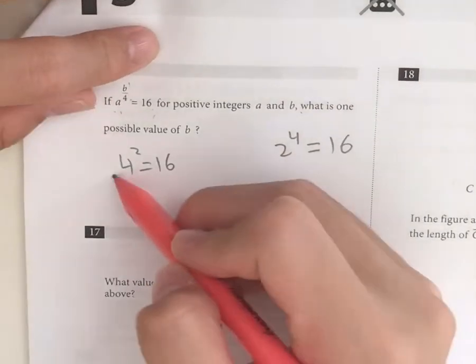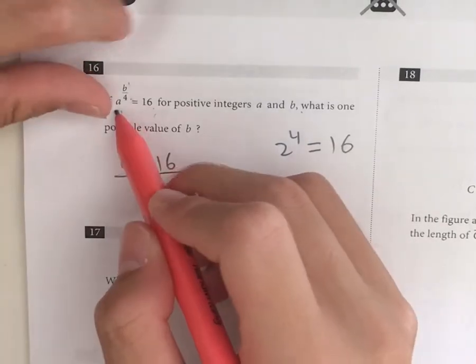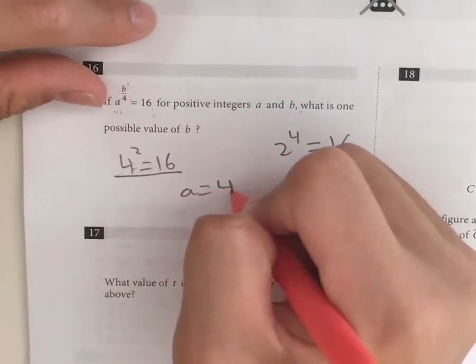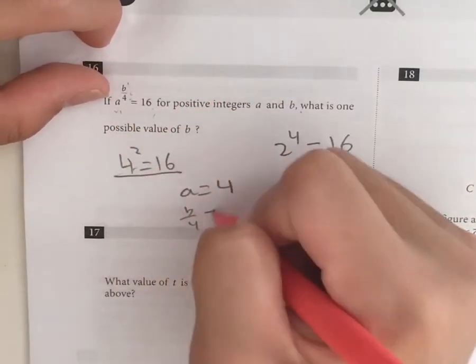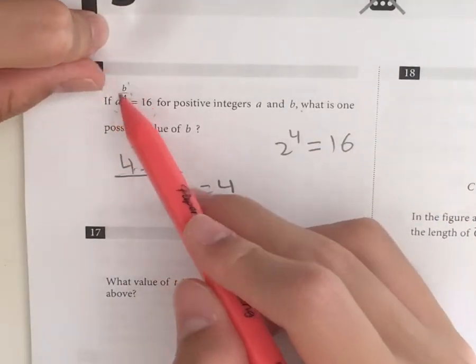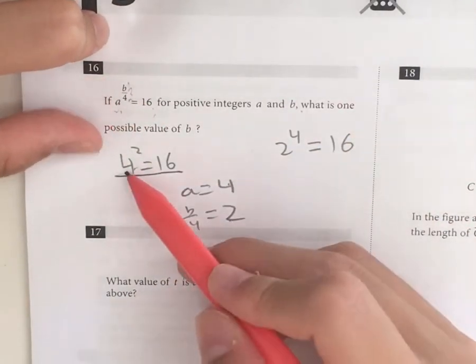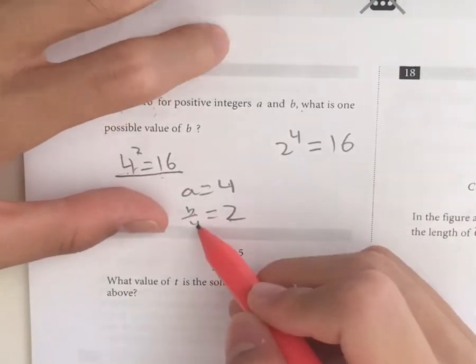But in this case, I'm going to use 4 to the 2 is equal to 16. In this case, a will be 4, right? And b over 4 is going to equal 2. Why? Because a to the b over 4 is 4 to the 2, and 4 to the 2 is equal to 16. So b over 4 is equal to 2.